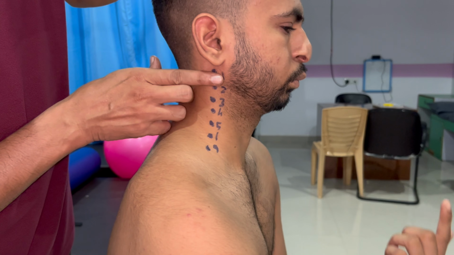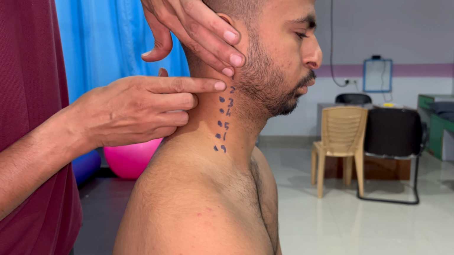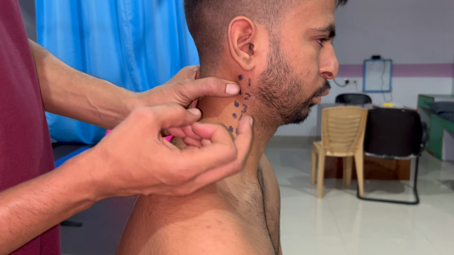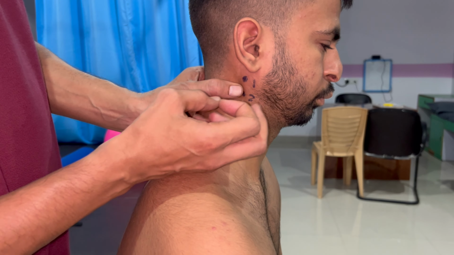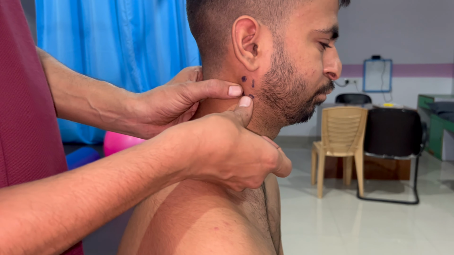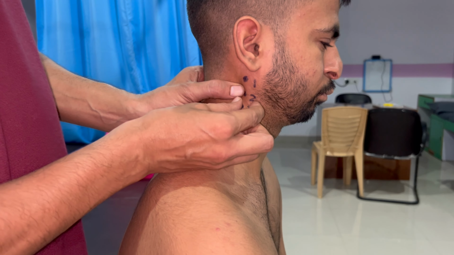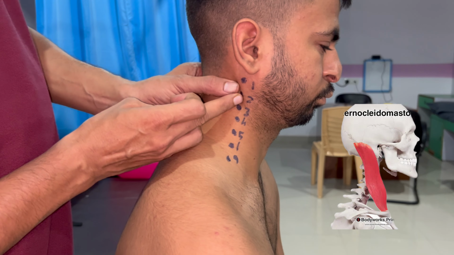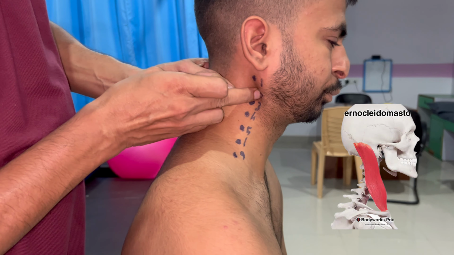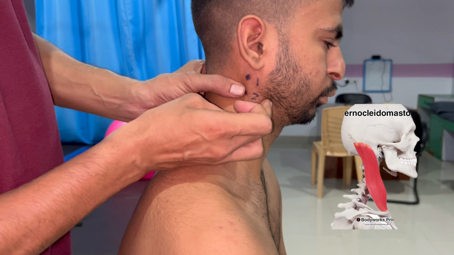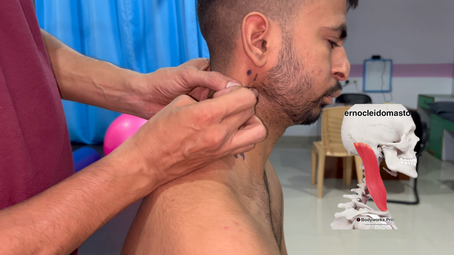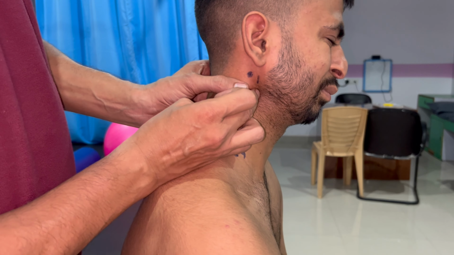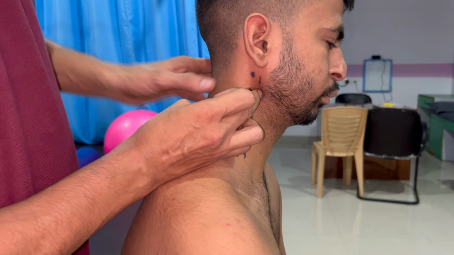I am just placing it like this and then trying to identify the transverse process of C2. But to identify this transverse process, you cannot directly apply pressure because it is underneath the muscle belly of sternocleidomastoid. So either you have to shift it anteriorly and then apply pressure, or you may shift it posteriorly and then apply pressure to identify it. So I can feel the C2 transverse process over here.